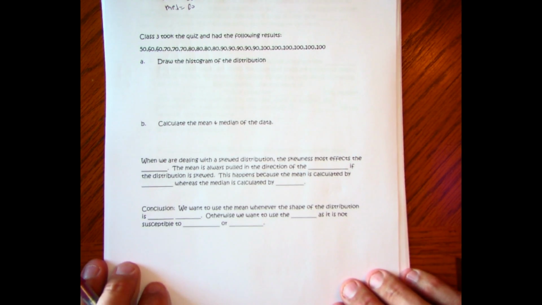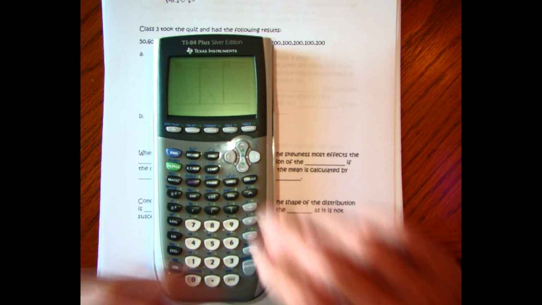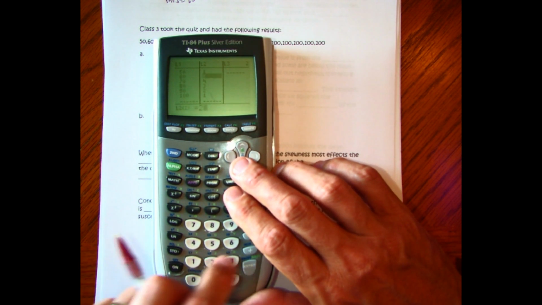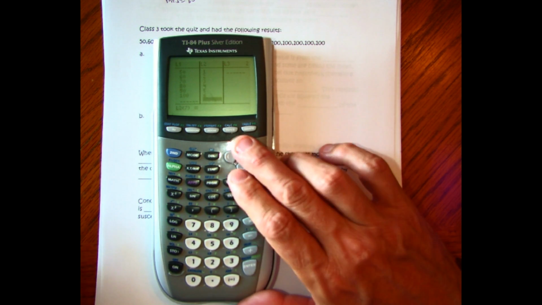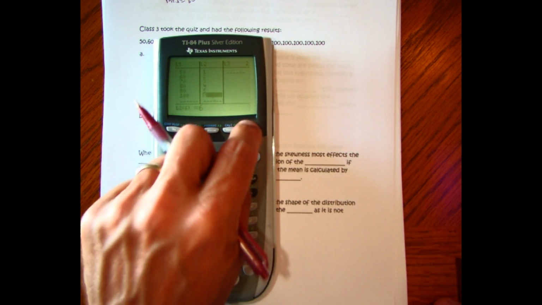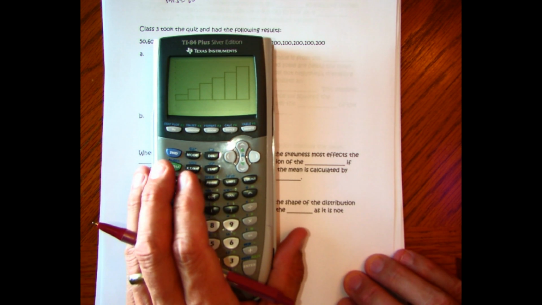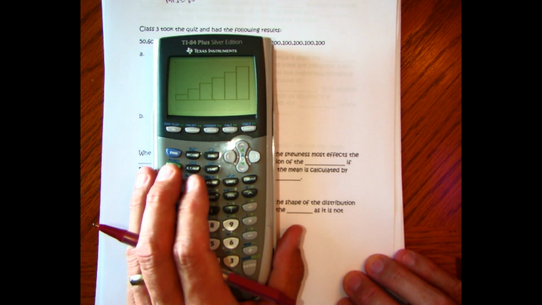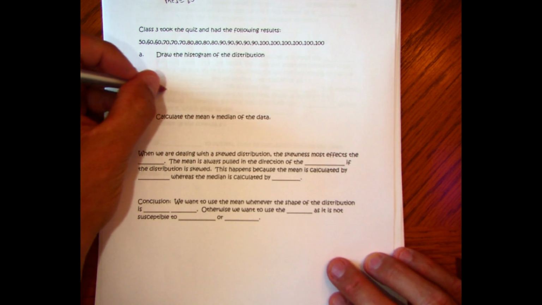Alright, so let's take a look at this class now. Class 3. So they had 1 50, 2 60s, 3 70s, 4 80s, 5 90s, and 6 100s. So it's just the reverse. Okay, so obviously if we graph that, we're now skewed left. That class did very well. Almost everybody got B's and A's. Few people failed. So that's good, right?